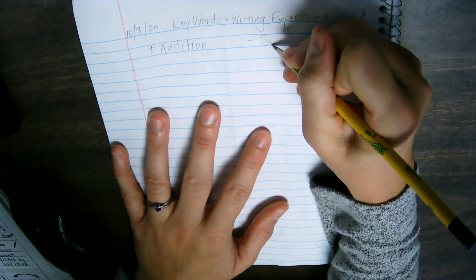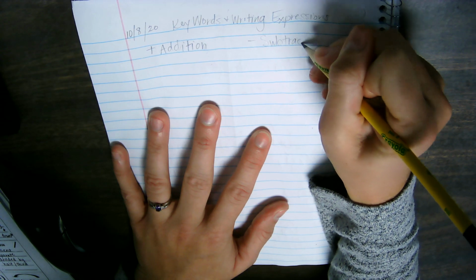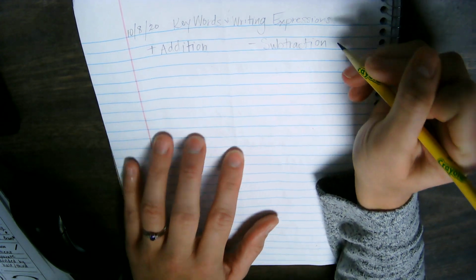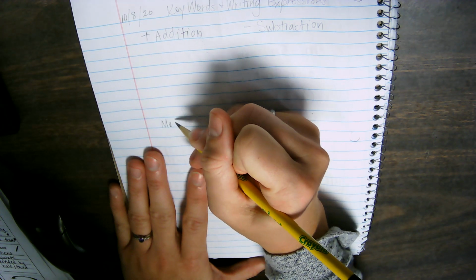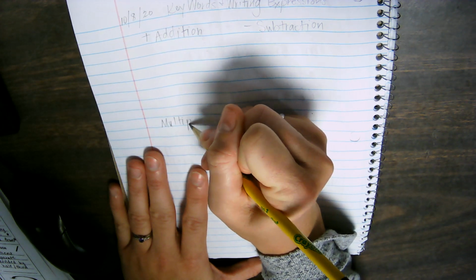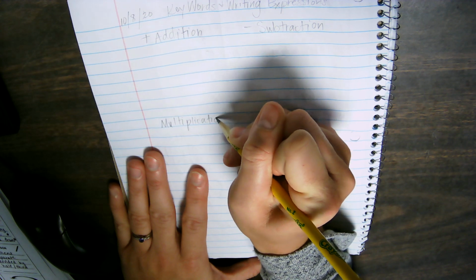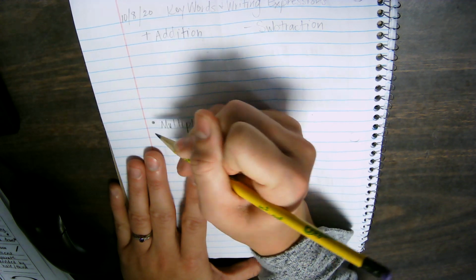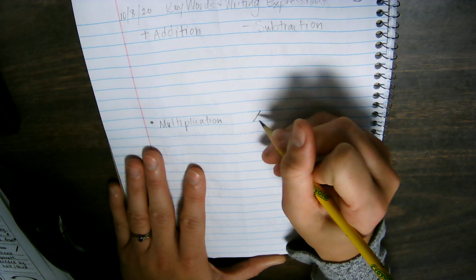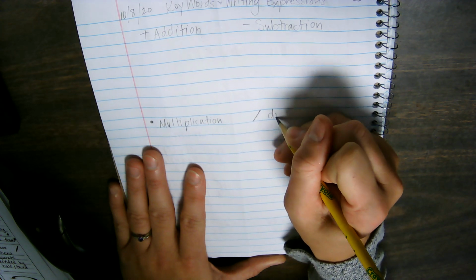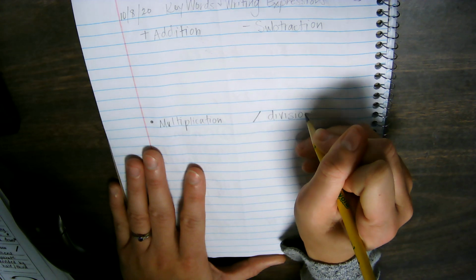Subtraction. And then I'm going to skip several lines here and I'm going to do multiplication. Remember, we can use a dot or parentheses for that. And division. And we're going to be using a fraction bar mostly when we talk about division.